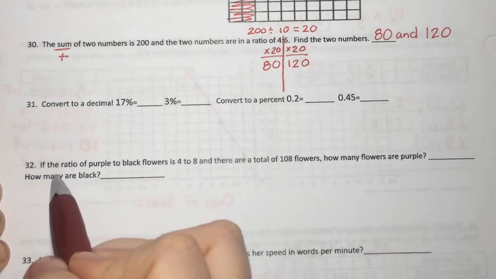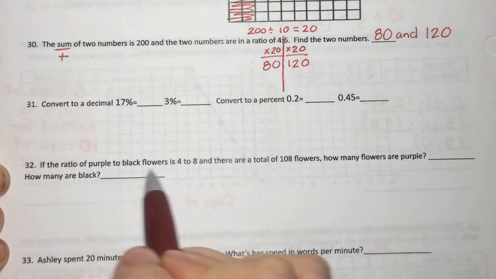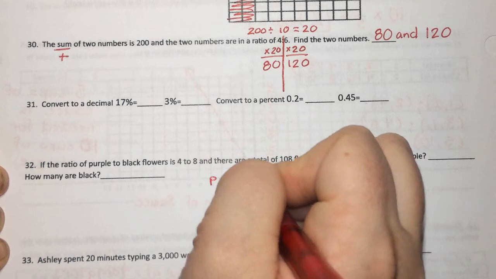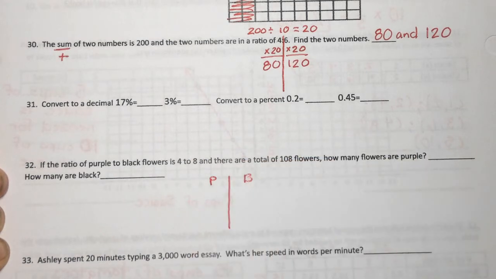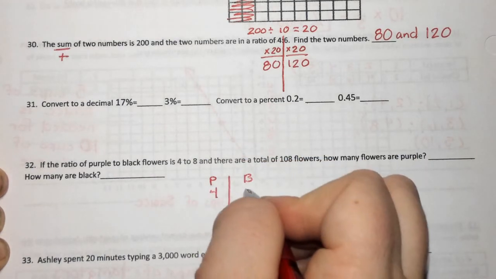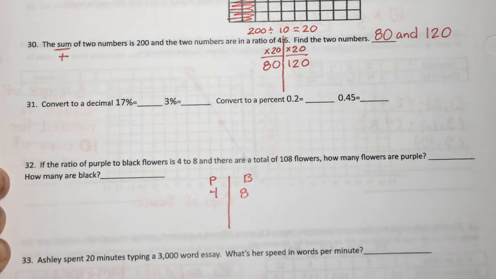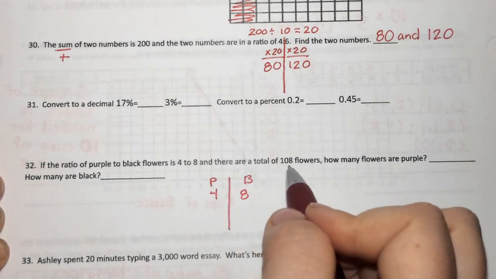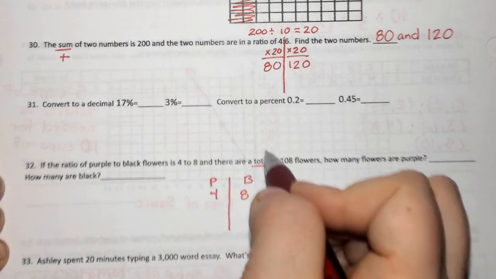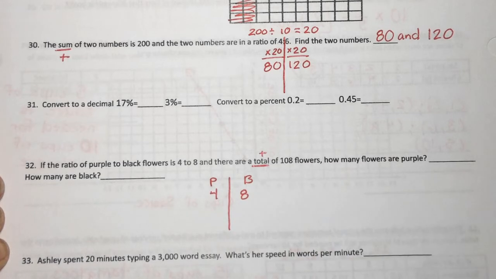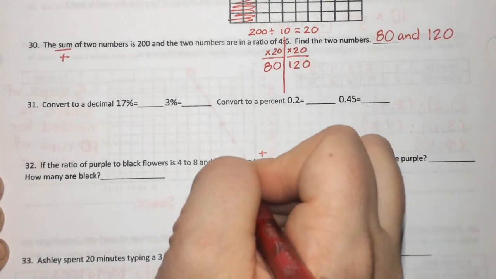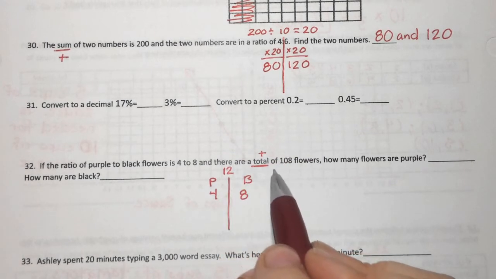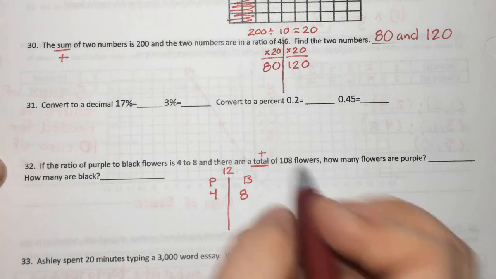All right. If the ratio of purple to black flowers is 4 to 8. So first of all, I'm going to start out by writing purple flowers and black flowers. And what's my ratio? 4 and 8. Are y'all okay with where I got that from? Okay. There are a total of 108 flowers. What does total mean we're doing? We're adding them, correct? So let's add. What's 4 plus 8 give me? 12. All right. Now, how many flowers are we actually trying to get to? 108. So that's what I'm going to split up by 12.